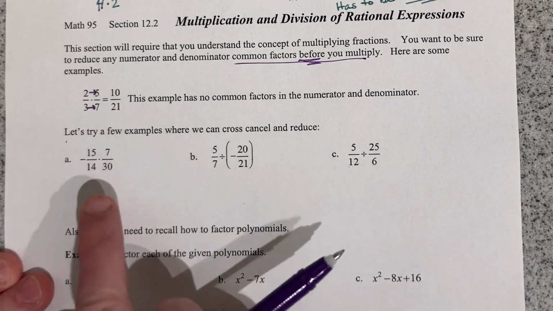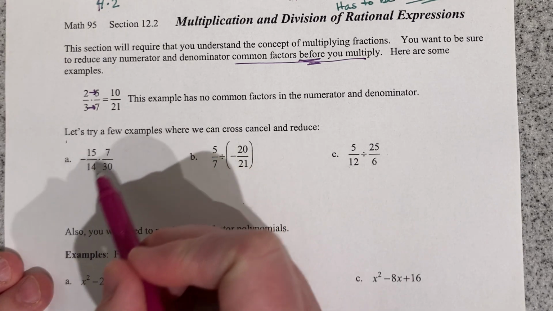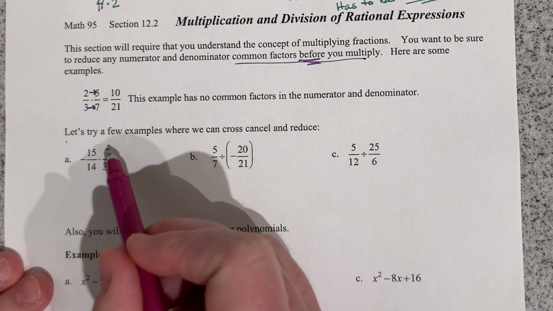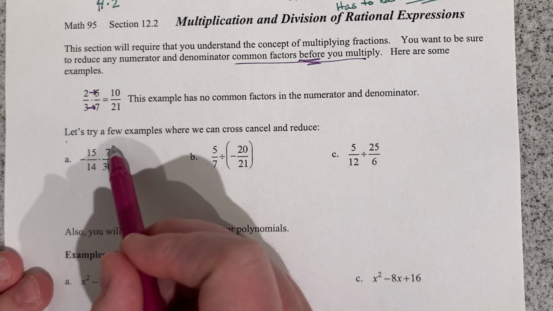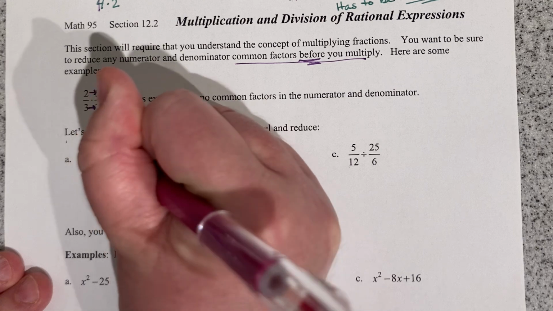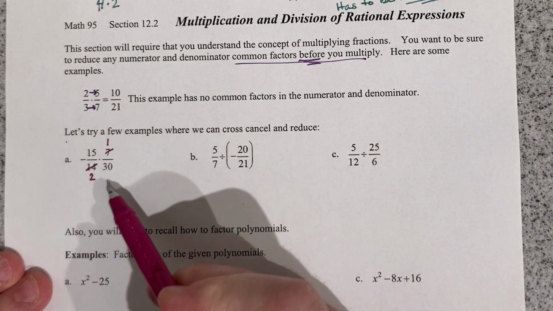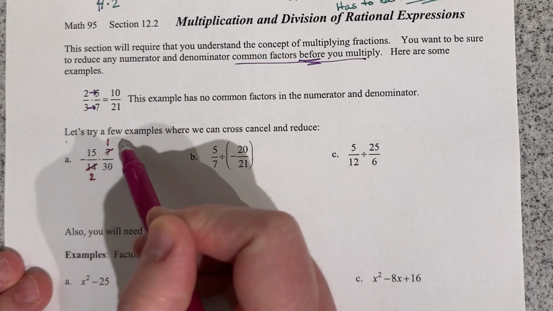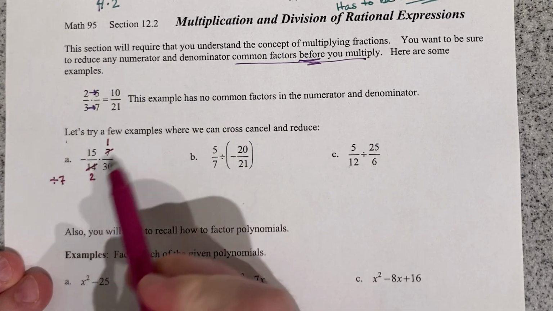All right, so let's do some where there are common factors. So we want to look along the diagonals especially to see if there's something we can divide both the top and the bottom by. And 7 goes into 14. So I can divide by 7, divide by 7. So all I did here in this diagonal is divide by 7 to reduce.